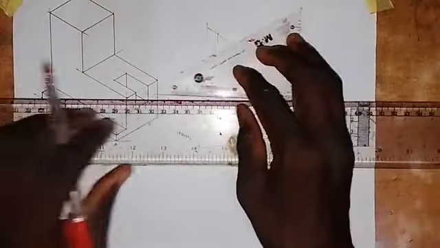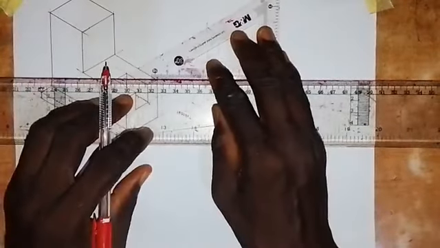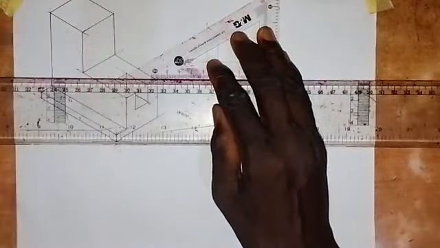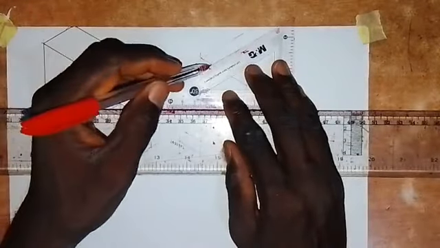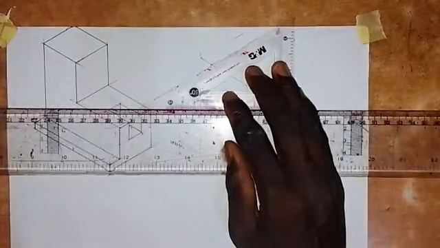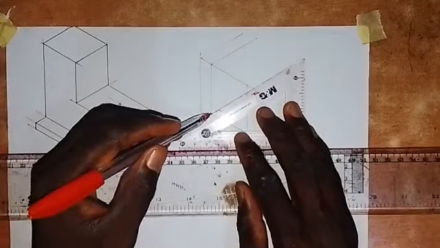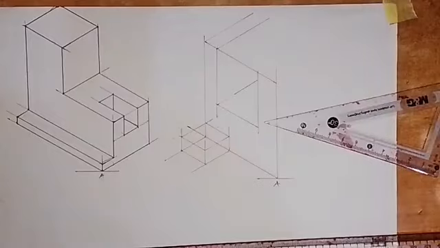So let's go. We come to this point here. At this point here, draw a line in this direction, and then you come to this point here. You also draw a line in this direction. Then come down here at this point. Draw a line from this point, let it go in this direction. So we have this. Okay, so now take a measurement.